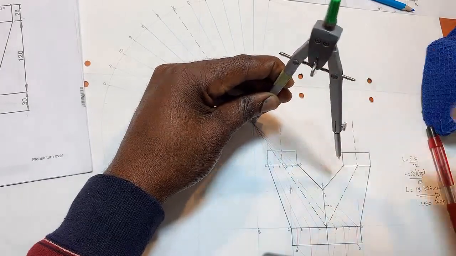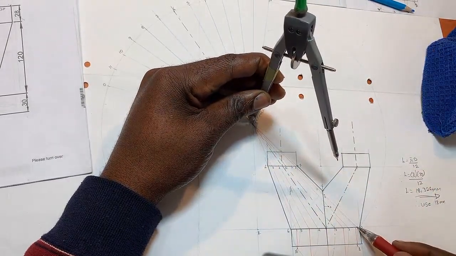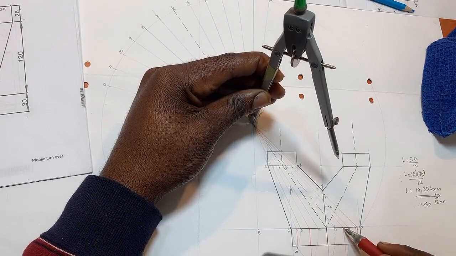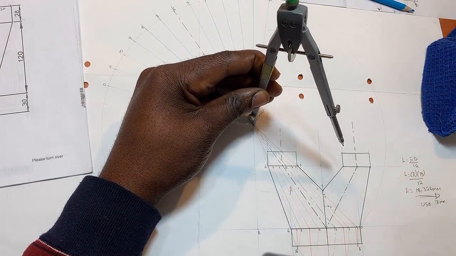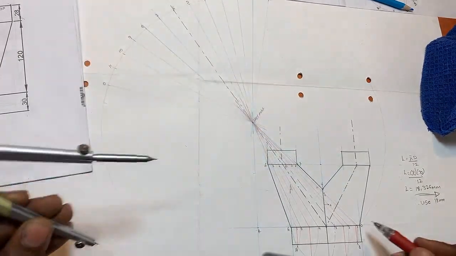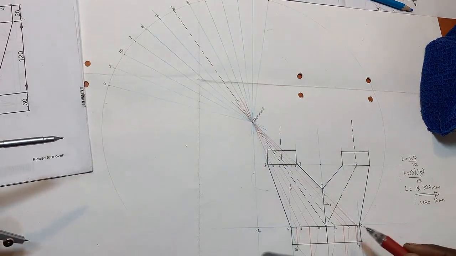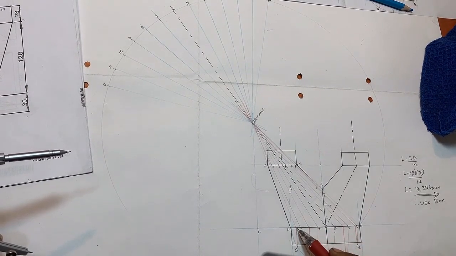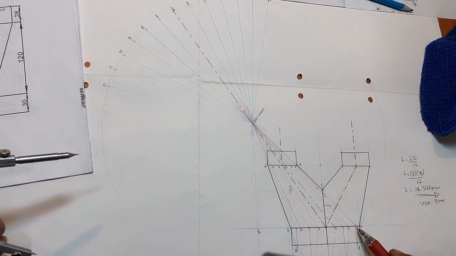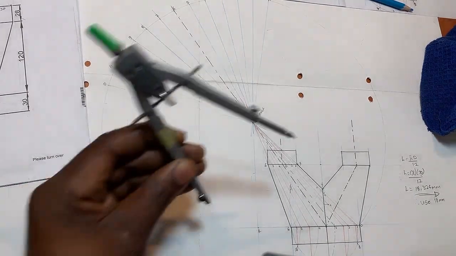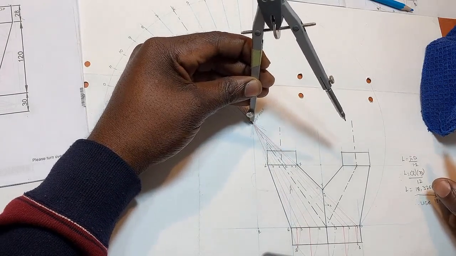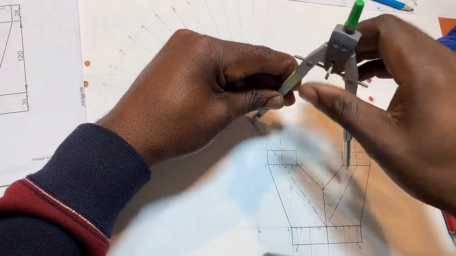Remember, we're taking the new ones, the 2, the 3, not the older one, not the one with the red. Place it here, further extend it to point 1.